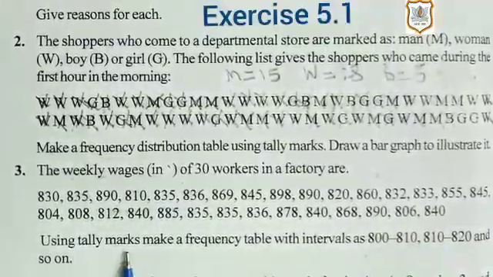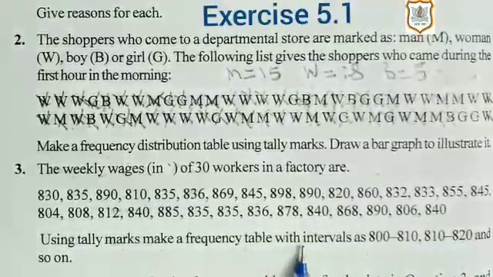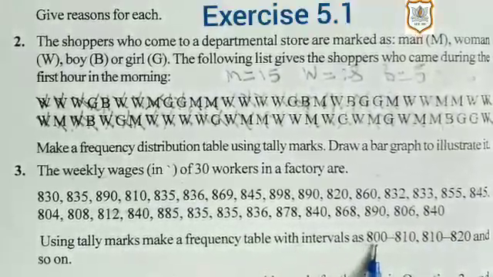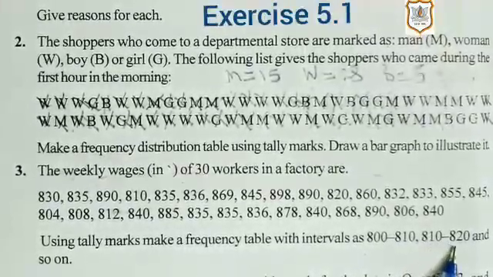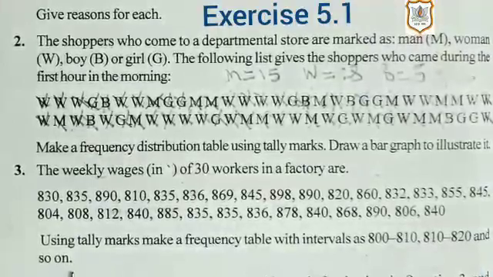Using tally marks, make a frequency table with intervals as 800 to 810 and 810 to 820 and so on.